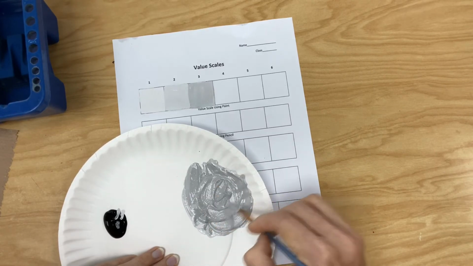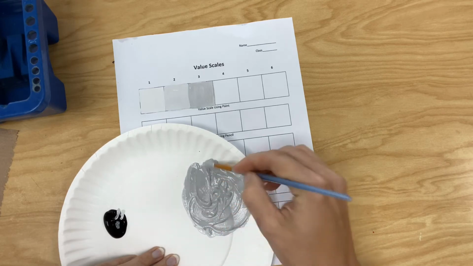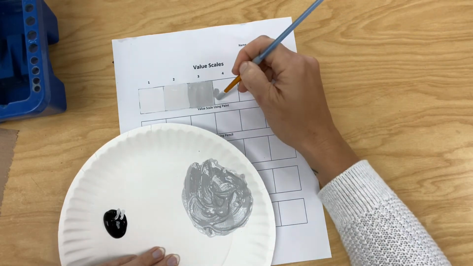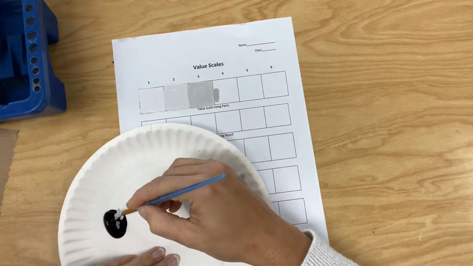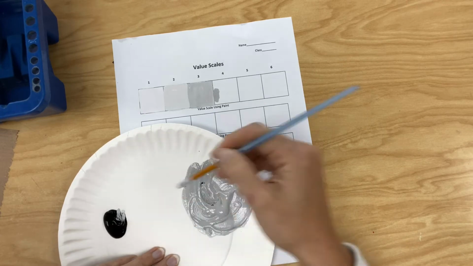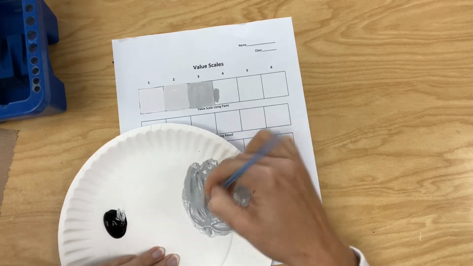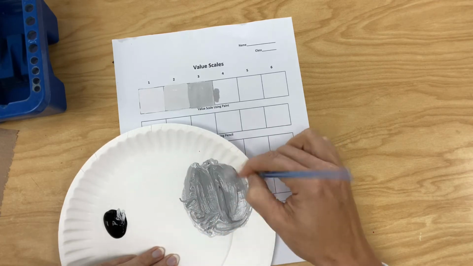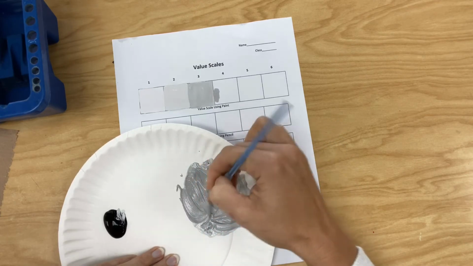And now I'm moving on to block 4. I've just grabbed another little dot of black and I've added it to my previous tint. That way I know that it's darker. If you test it out and you're like, oh, I can't really see a difference, you can see here I had to grab a little bit more black so I could really see a difference between the two values. Make sure you're always mixing it thoroughly.